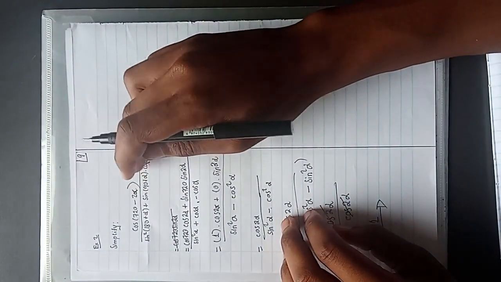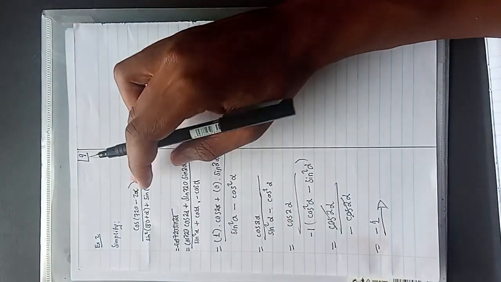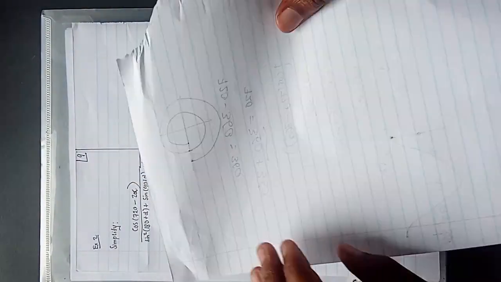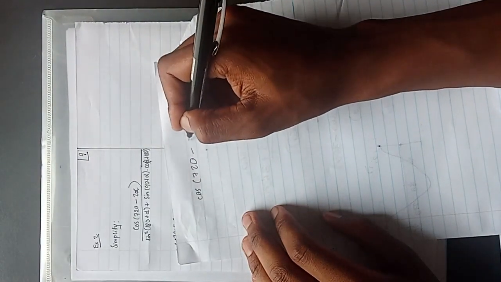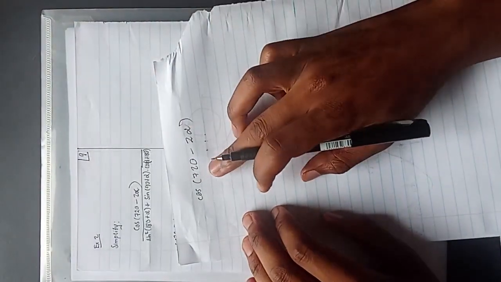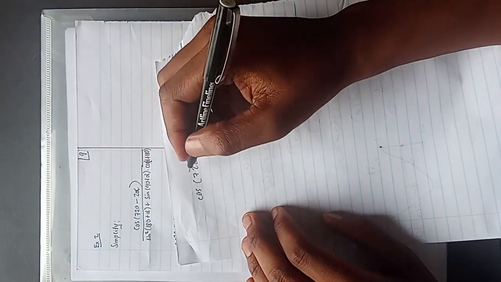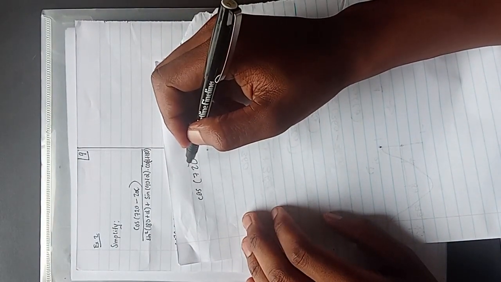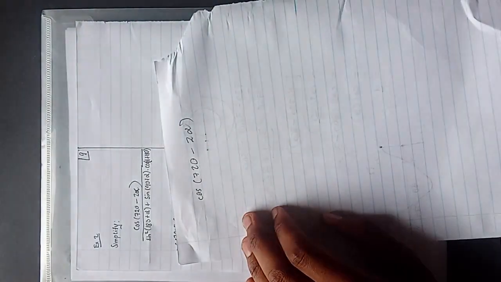From here, I could have used a reduction formula. How do I use a reduction formula here? So I have cos 720 minus 2 alpha. Firstly, I must get where 720 is, and I know that 720 is between quadrant 1 and quadrant 4.